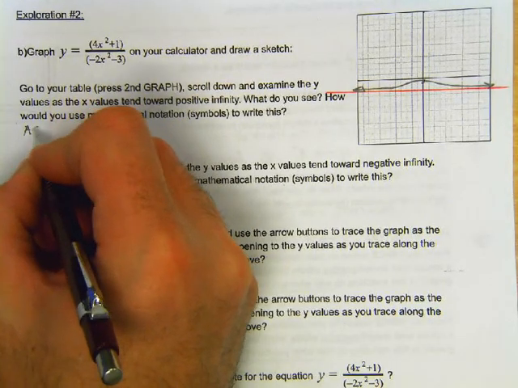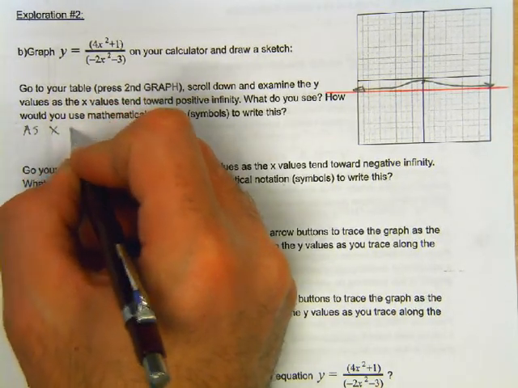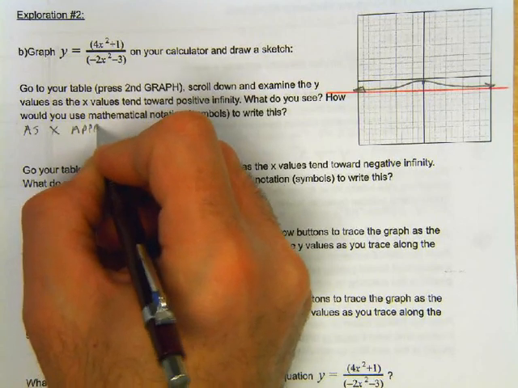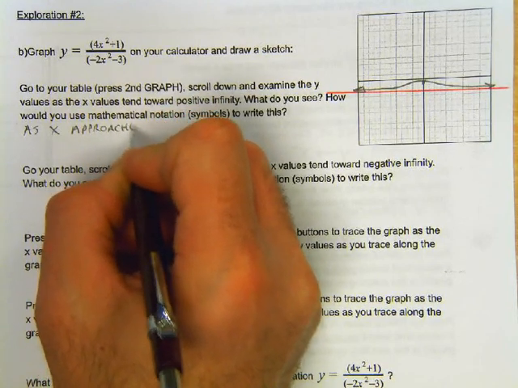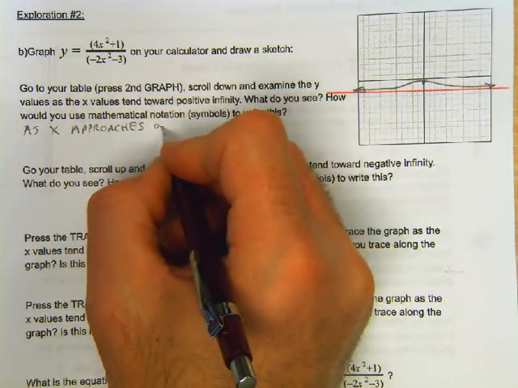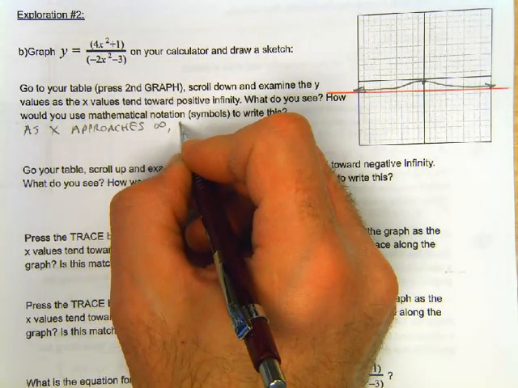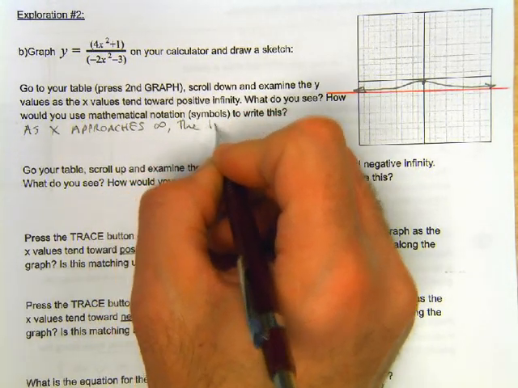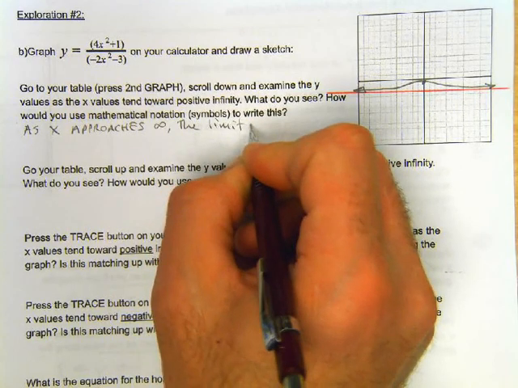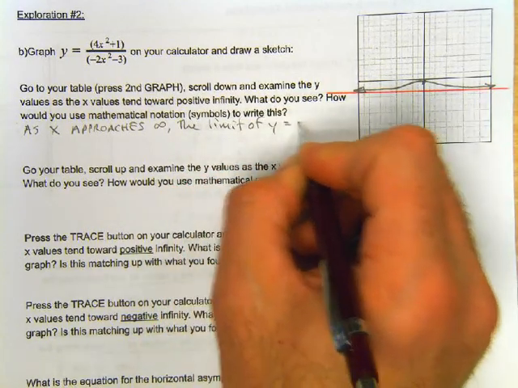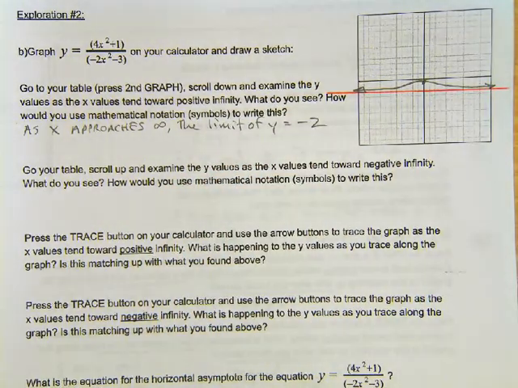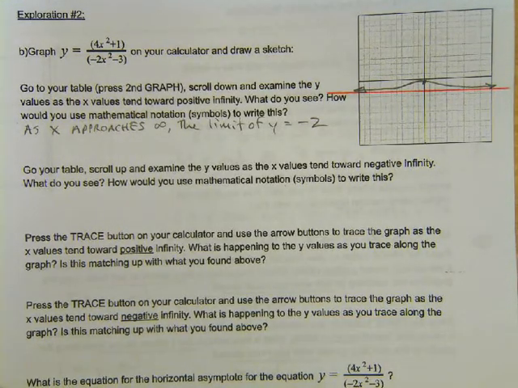So this is what we discovered: as x approaches infinity, the limit of y equals negative 2.